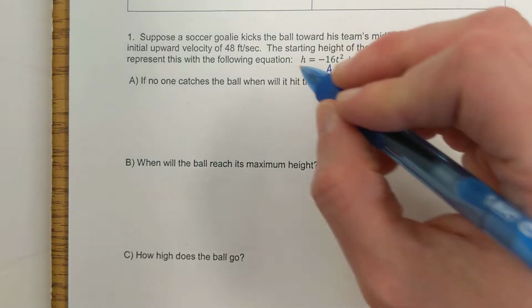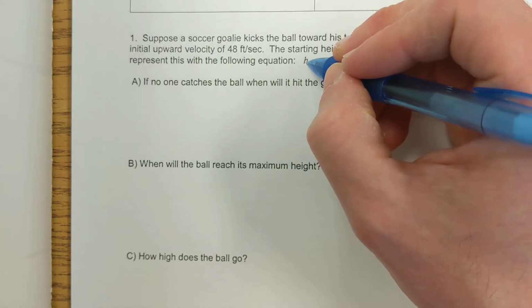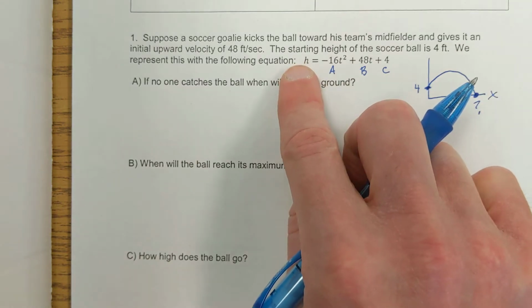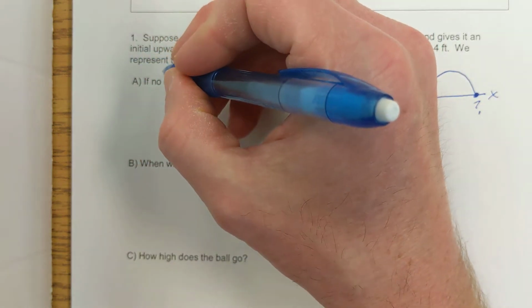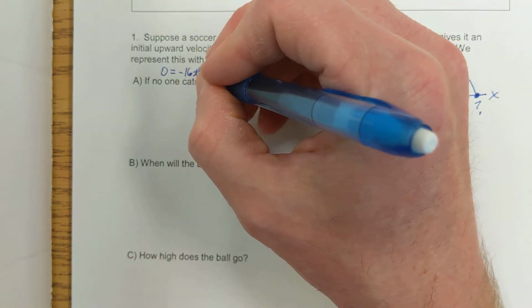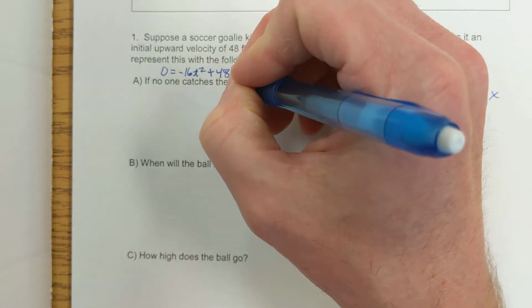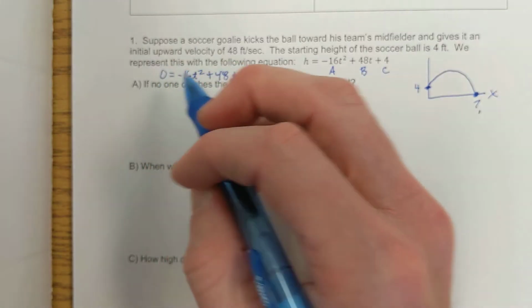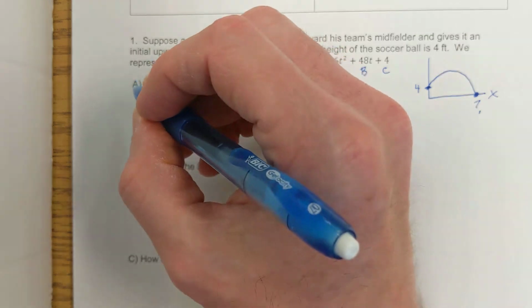So we're changing h to 0 because that's the ending height. That's why we can go ahead and use the quadratic formula. 0 is equal to negative 16t squared plus 48t plus 4, that is why we plug in 0 and we can do the quadratic formula.